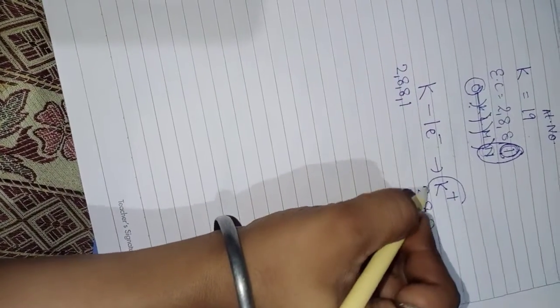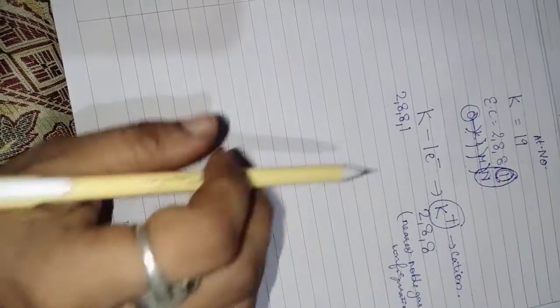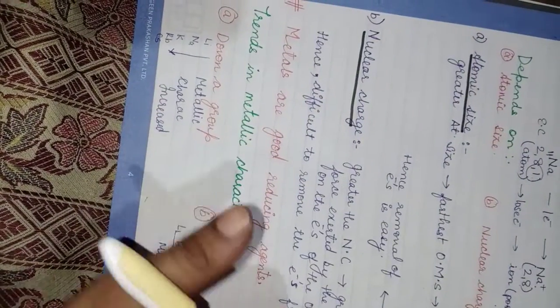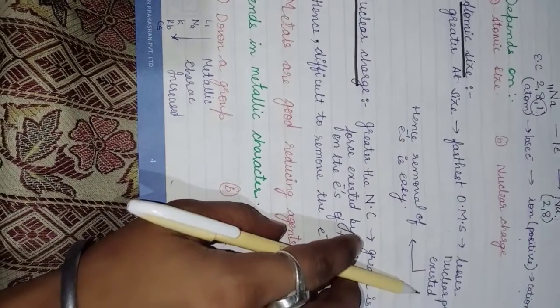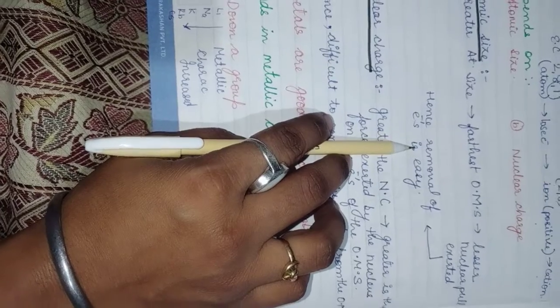And this ion is a positively charged ion which is known as your cation. So hence we say that as the atomic size increases, the attraction of the nucleus towards the outermost electron is less and hence the electron gets removed very easily.